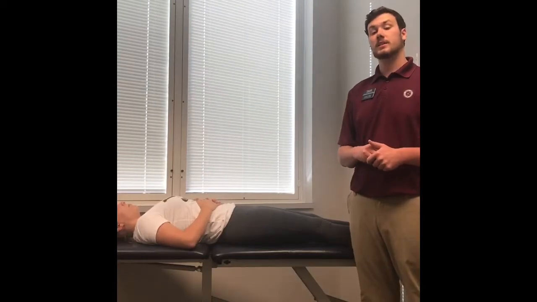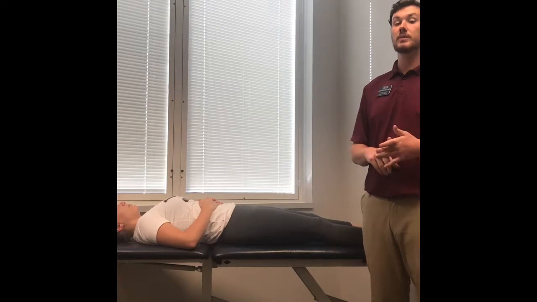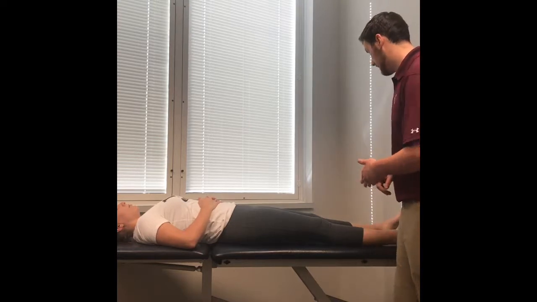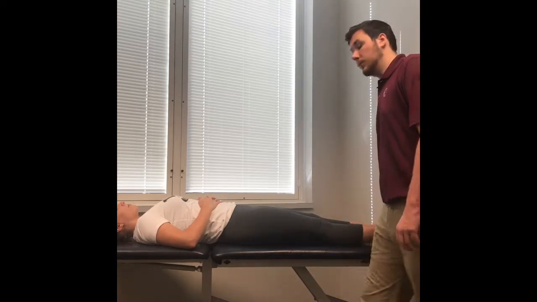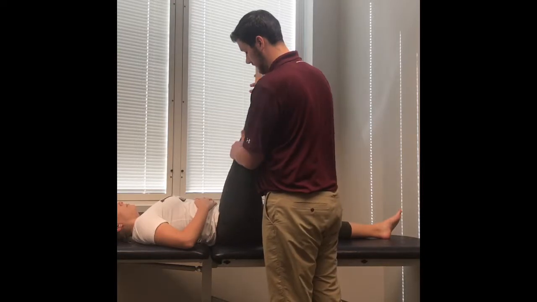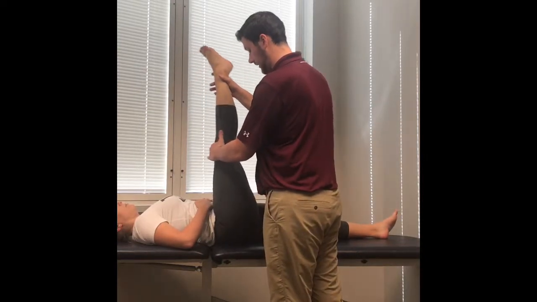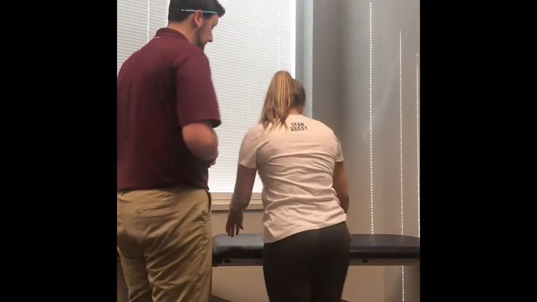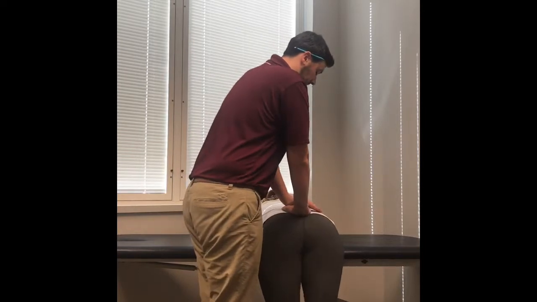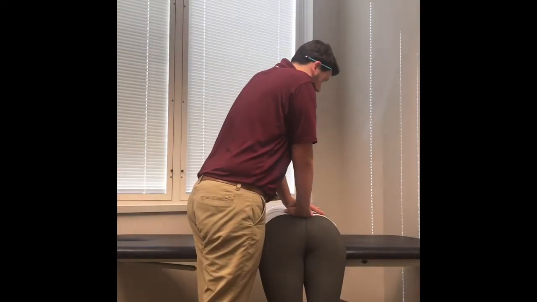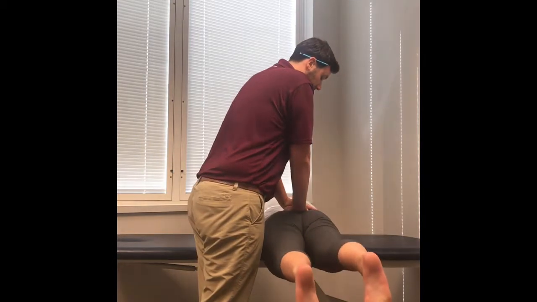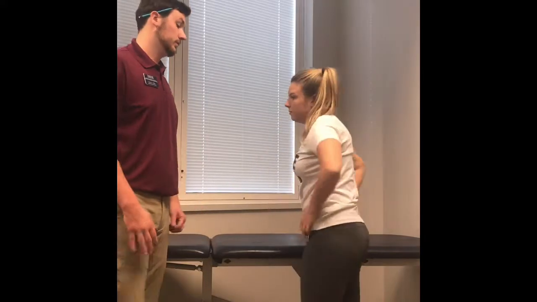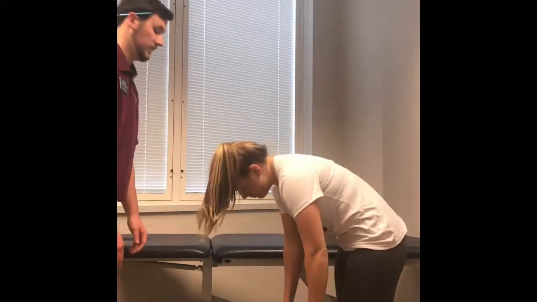So now I'll demonstrate the test item cluster for patients who would benefit from spinal stabilization exercises. The first one is age under 40. The next is straight leg raise over 91 degrees. Okay. The next is a positive prone instability test. Any pain? Lift your legs. Any pain? Okay. And the last one is aberrant movement. So go ahead and try to touch your toes and then stand back up.